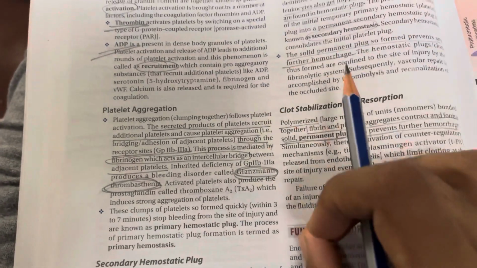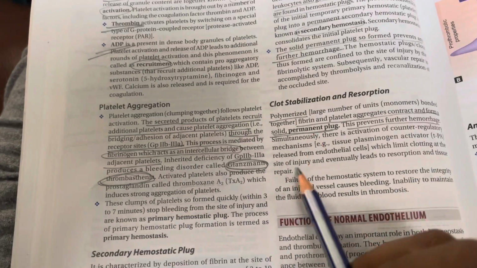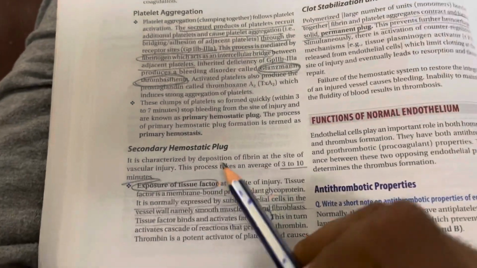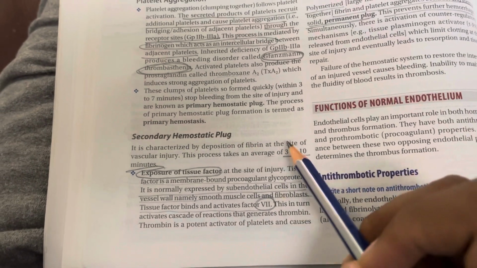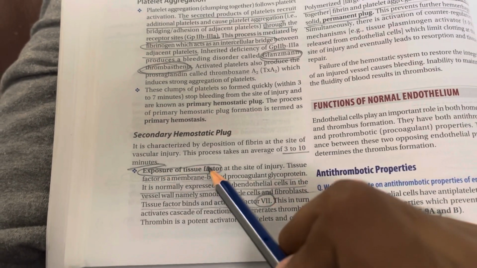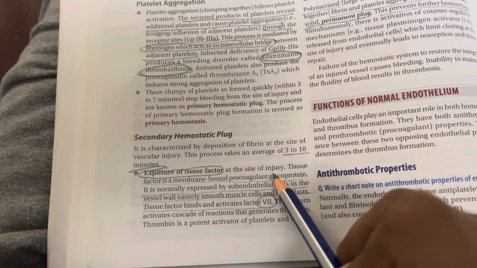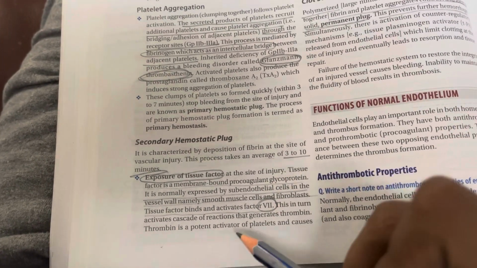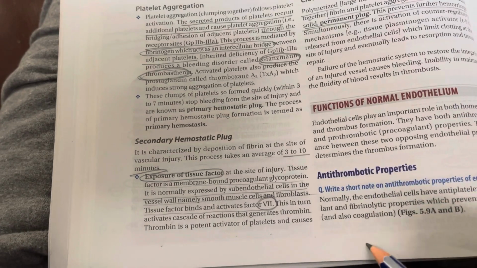So first platelets come and attach, they undergo adhesion, then there is activation, shape change, etc., and then there is aggregation. Next, secondary hemostatic plug, there is fibrin deposition. So first, exposure of tissue factor or factor 3 at the site of injury activates the coagulation cascade. So 3 activates 7, which activates 9, which activates 10, which activates thrombin.